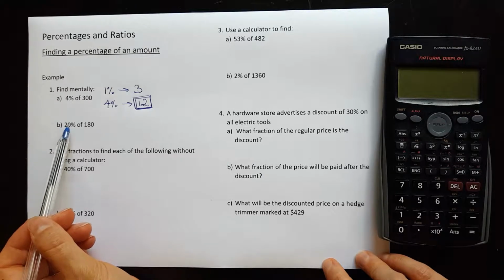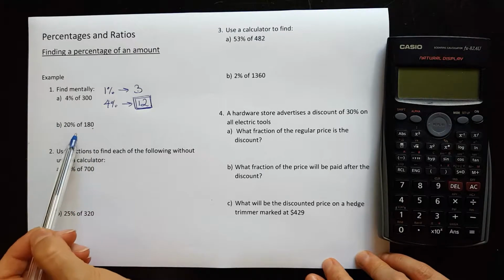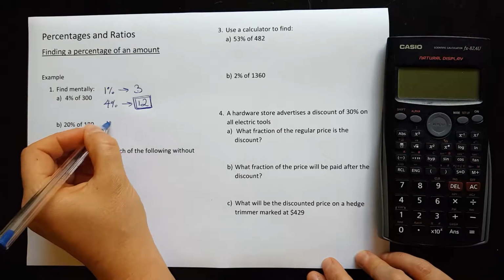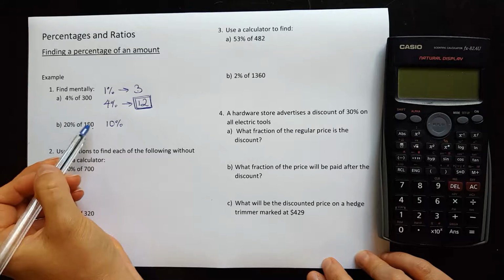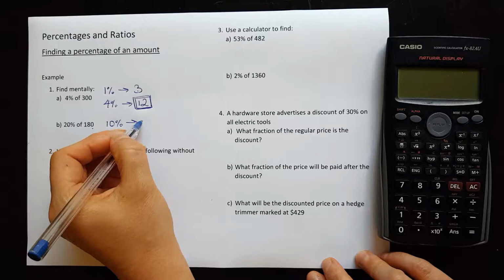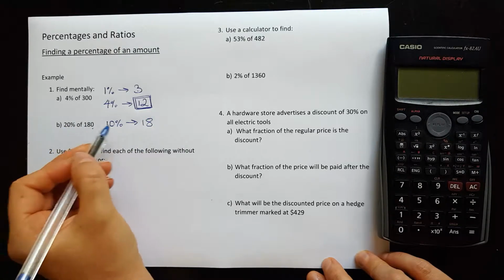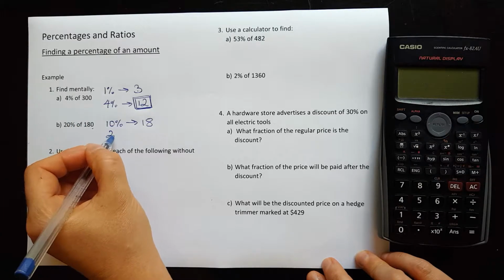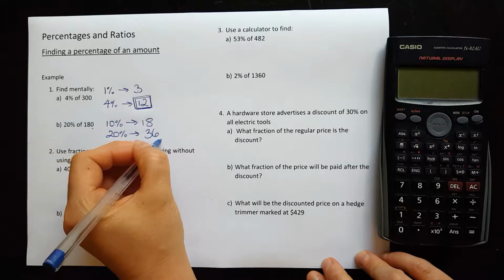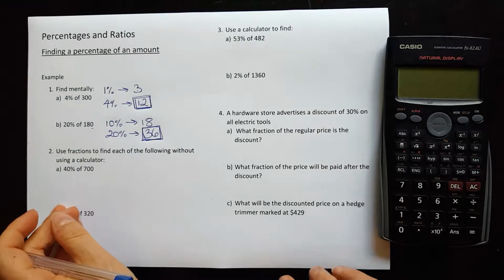I want to find 20% of 180. Okay, doing this mentally without a calculator, 10% would be an easy percentage to find, okay, because that would just be dividing this number here by 10, which would be 18. So 10% is 18. So 20% would be double the 10%, wouldn't it? So 20% would be 2 lots of 18, which is 36. Okay, so that's one way of doing it without a calculator.